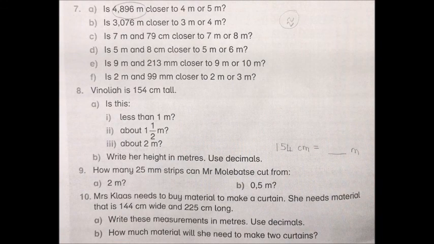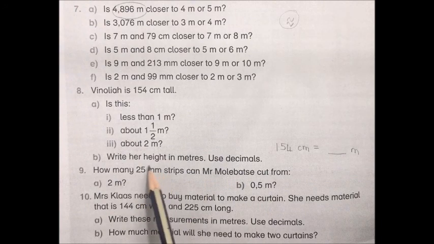For number 9, how many 25 millimeter strips can Mr. Molebatse cut from 2 meters and 0,5 meters? So here we want you to write a number sentence and an answer. But grade 6s, before you can divide these strips into 2 meters and 0,5 meters, you need to make them the same unit. You cannot divide millimeter into meter. You either need to make this meter or you need to make this millimeter, whatever is the easiest for you. So we want a number sentence and then the answer.